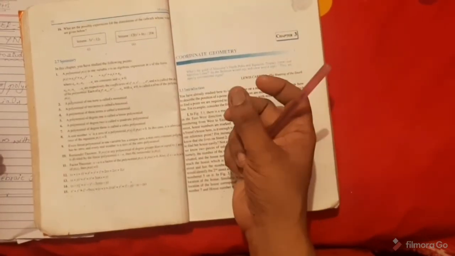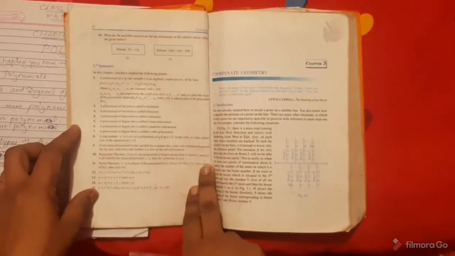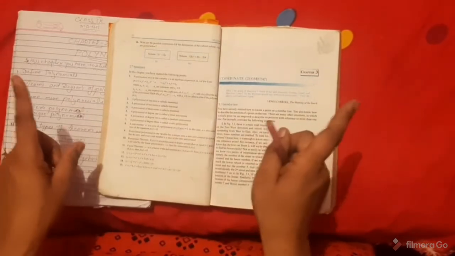We come to the remainder theorem and factor theorem definitions. The remainder theorem means if p of x is any polynomial of degree greater than or equal to 1 and p of x is divided by the linear polynomial x minus a, then the remainder is p of a. Again, the factor theorem: x minus a is a factor of the polynomial p of x if p of a is equal to 0. Also, if x minus a is a factor of p of x, then p of a is equal to 0.